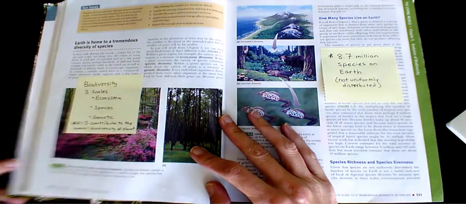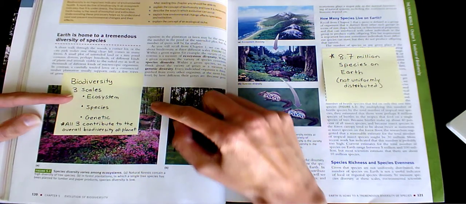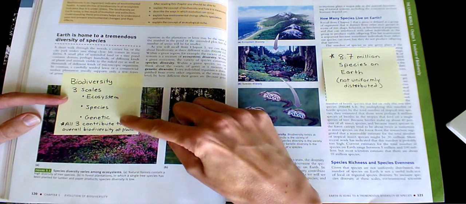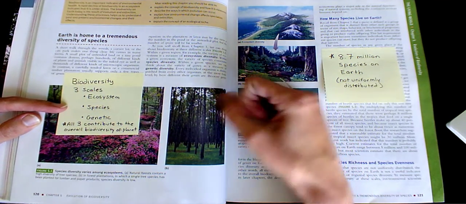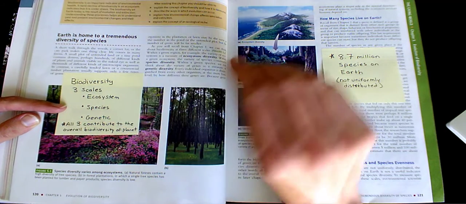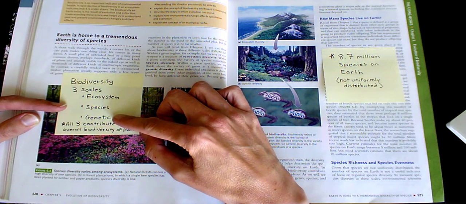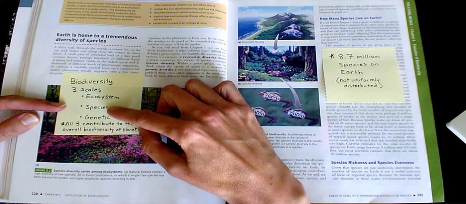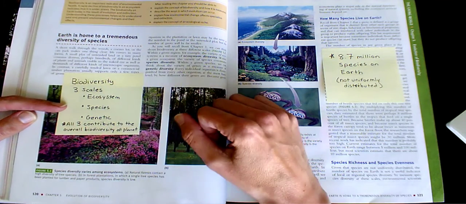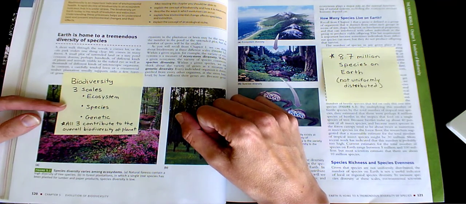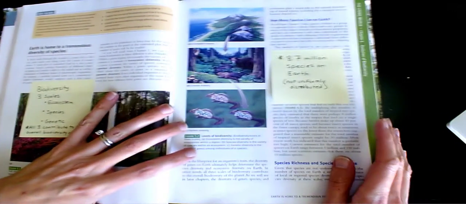Alright, so it starts with talking about biodiversity and what is biodiversity. And we know that there's three scales: ecosystem, species, and genetic, and that all three of these contribute to overall biodiversity of the planet. Genetic being kind of the most specific type of biodiversity. That would be diversity within the genes. Species is different species, ecosystems different ecosystems, and so the more varied these are, the more biodiverse an ecosystem is, or the earth is. Okay, so that's a little bit of a recap.